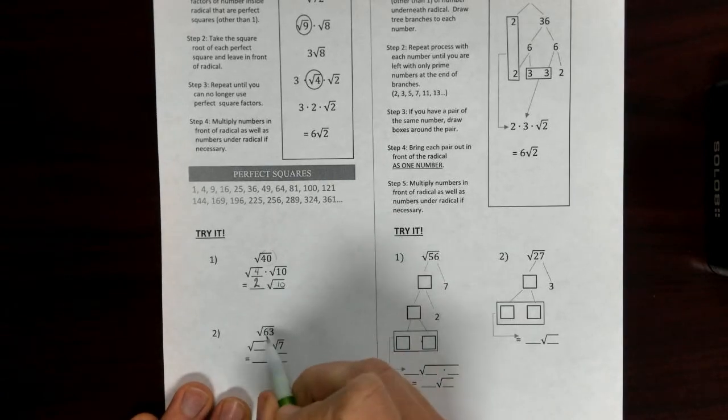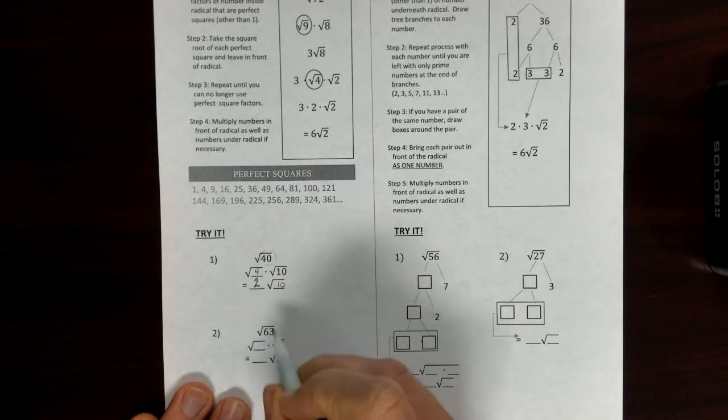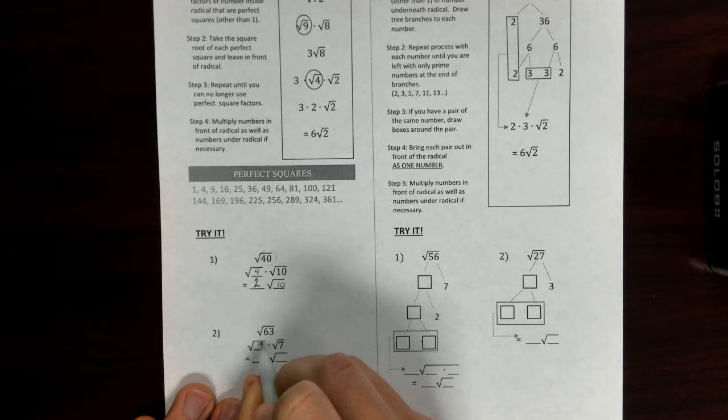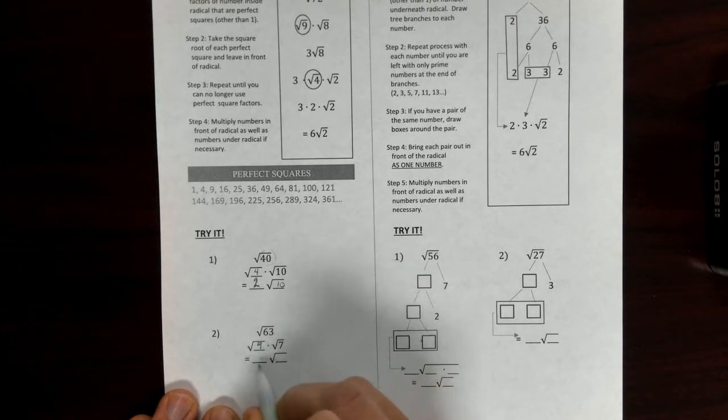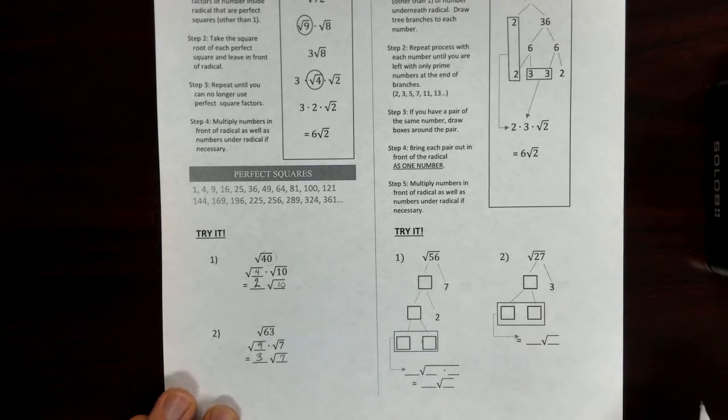Same thing for number 2. This 63 has factors that are 9 and 7. Well, I'm using 9 because 9 is a perfect square. The square root of 9 is 3, so this becomes 3 square roots of 7.